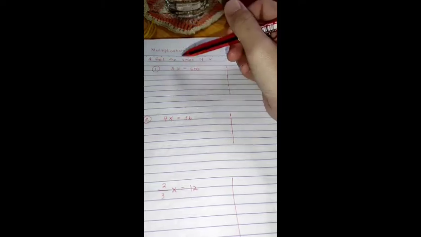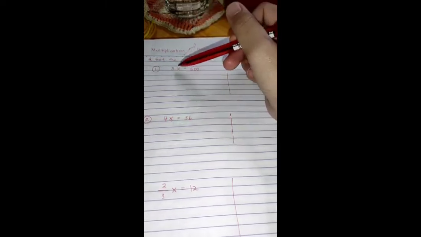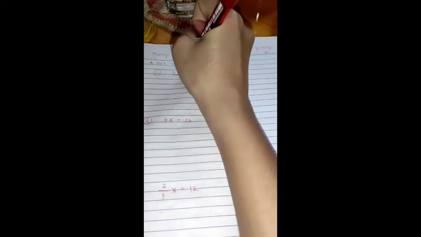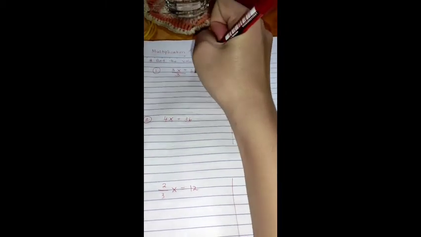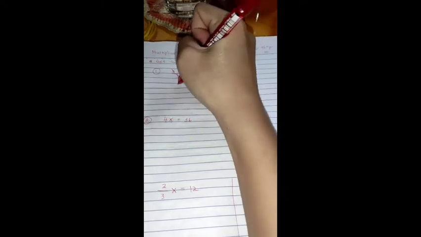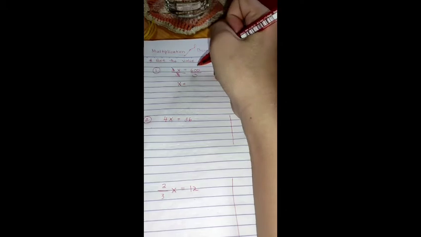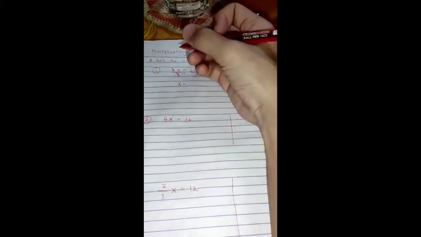Ang gagawin natin, for us to get the value of x, we will divide both sides by the numerical coefficient beside the variable x. So, dahil katabi ni x ay 3, we will divide both sides with 3. Okay? And then we will cancel out 3 here. Since pareho sila, ang matitira ay x is equal to, perform this division, 600 divided by 3, that is 200. So the answer is x is equal to 200.